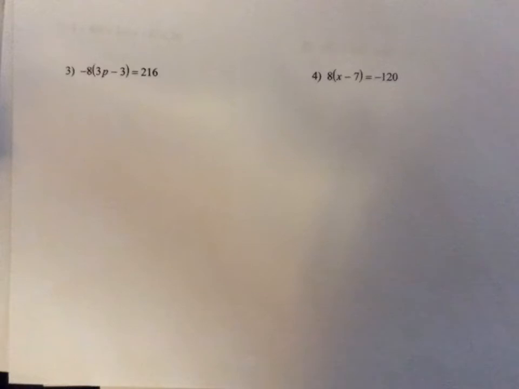All right, number 3. This time, I'm going to look at number 1 on the flowchart. It says use the distributive property to remove the parentheses on each side of the equal sign. Where the equal sign is, I can draw this line here. On the left side, I have negative 8 times the parentheses 3p minus 3. That negative 8, I'm going to have to distribute.